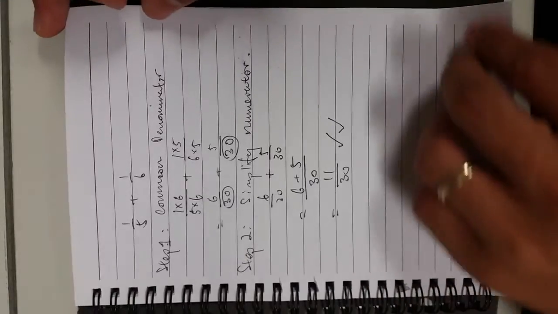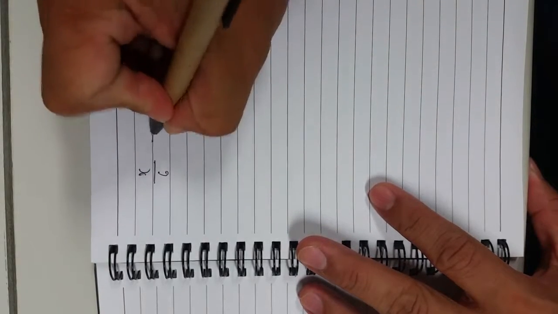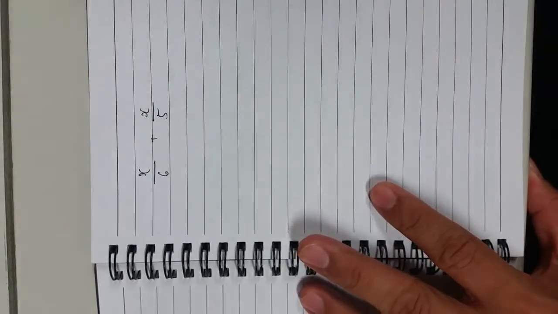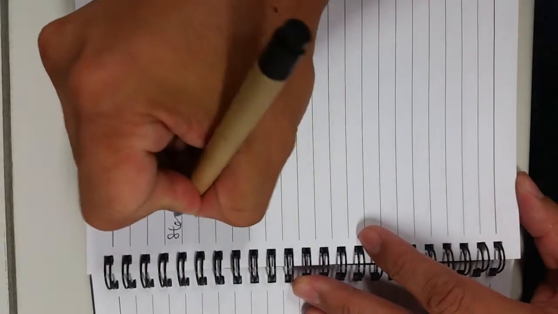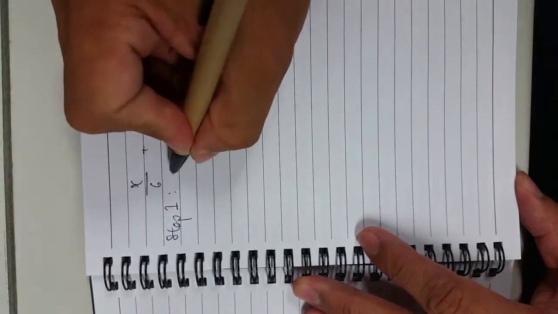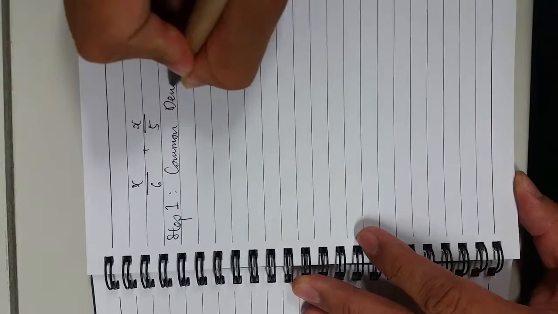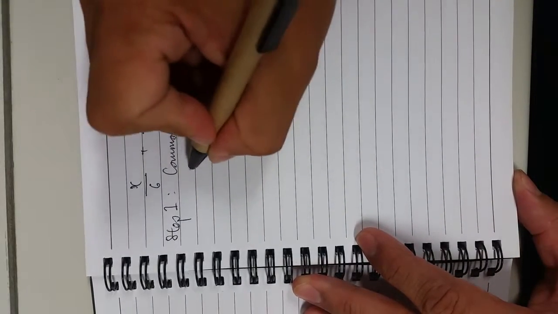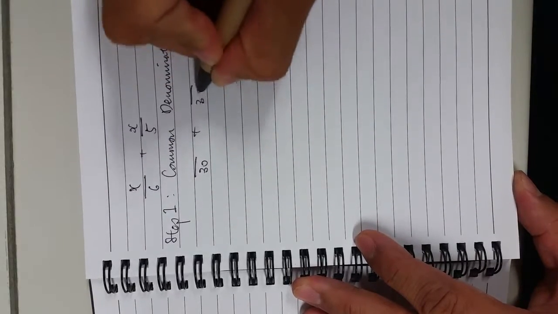Now, how do we do it for algebra? With algebra, there's not much of a difference. Let's say you have x over 6 plus x over 5. Now, first things first, we need to have a common denominator. So remember, step 1 is to have a common denominator. And so we have 30 as the common denominator again.